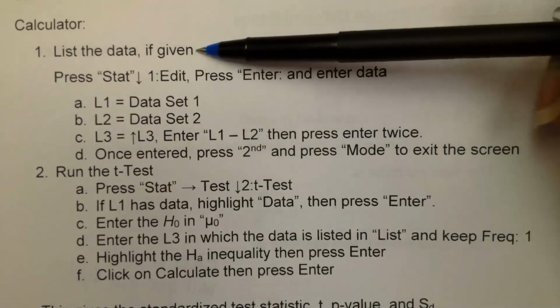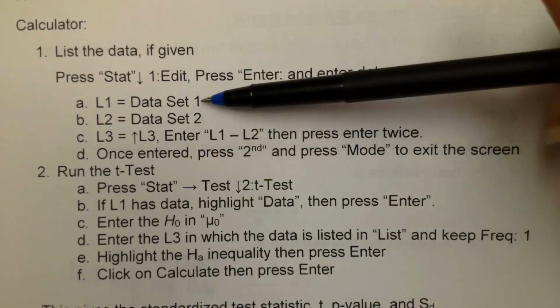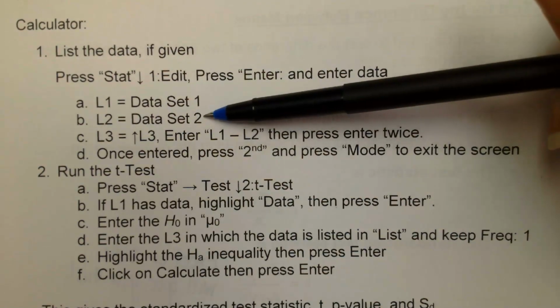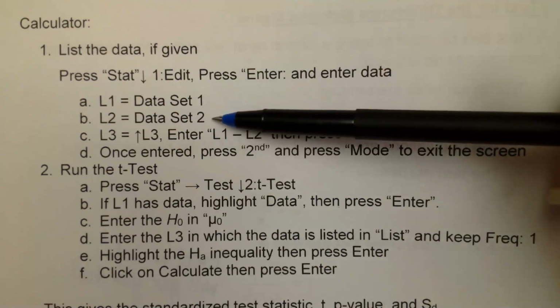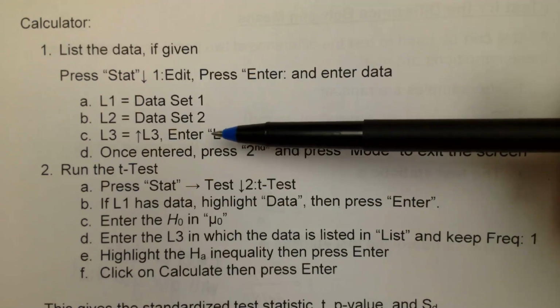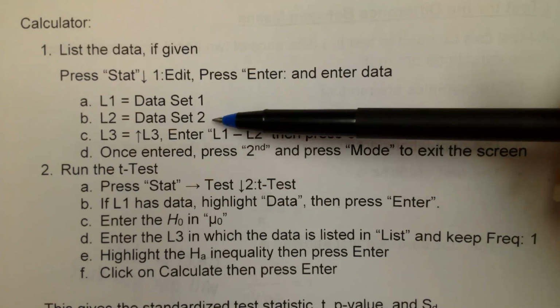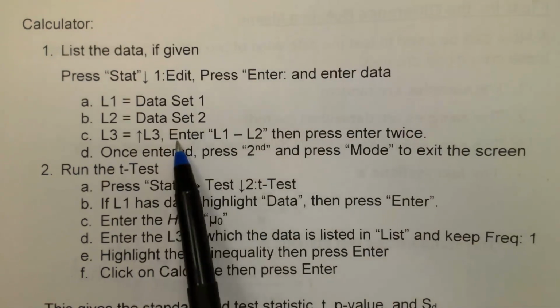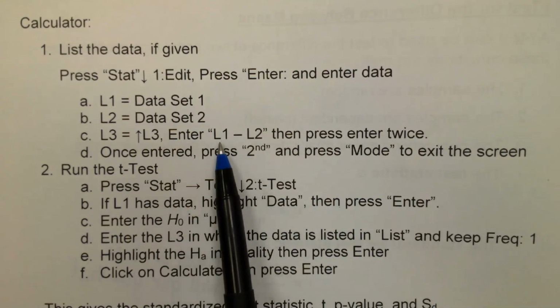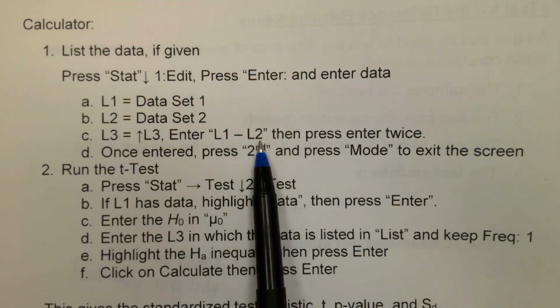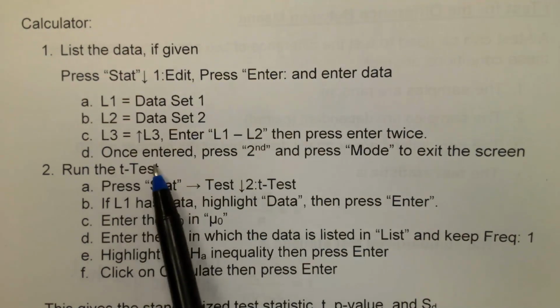So for the calculator, you're going to list your data in L1, the first set, the original data, and L2 is going to be your second, your dependent set, what happened after the fact. And then L3, we're going to subtract L1 minus L2. We'll practice that. Then we're going to run a t-test.